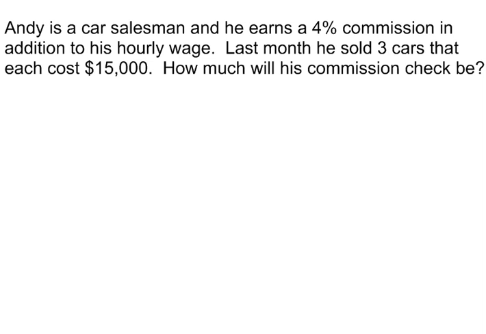And here's a question about commission. Andy is a car salesman, and he earns 4% commission in addition to his hourly wage. So Andy gets paid an hourly wage, but his boss really wants him to sell cars. The more cars Andy sells, the better the company does. So Andy's boss is willing to pay him a commission as a bonus, kind of as an incentive for him to sell more. The more Andy sells, the more the company makes, and he makes a bigger bonus.